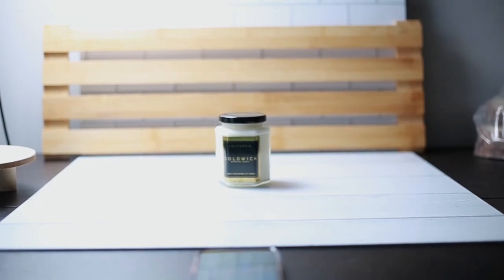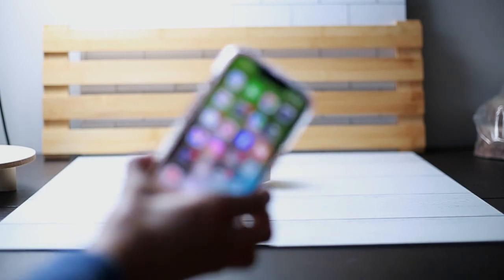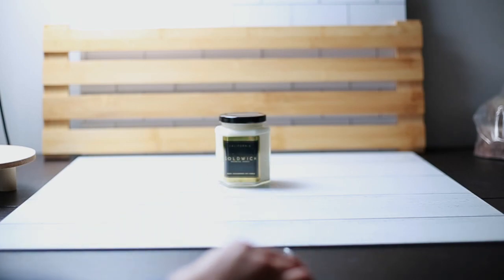So today we're going to focus on how to use your cell phone. I'm using an iPhone today to photograph and create the blur that you see in a photo. I talked about this in one of my stories before, so I wanted to make sure I go over this. Right now you see my candle that I'm going to be photographing.